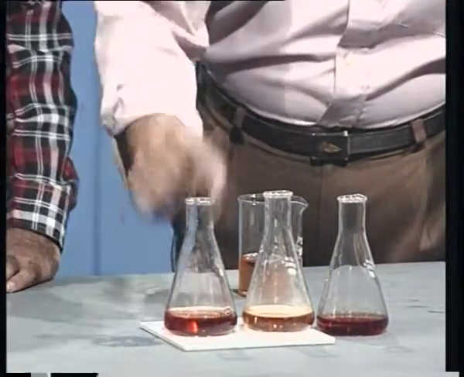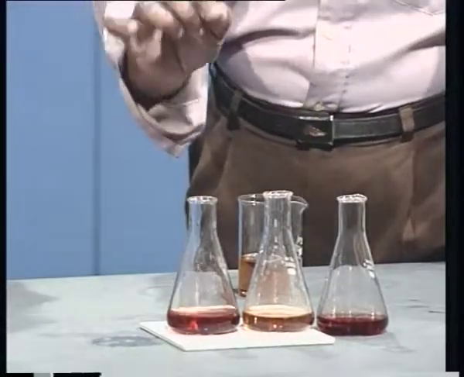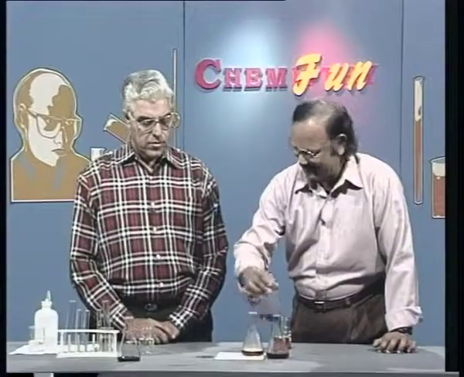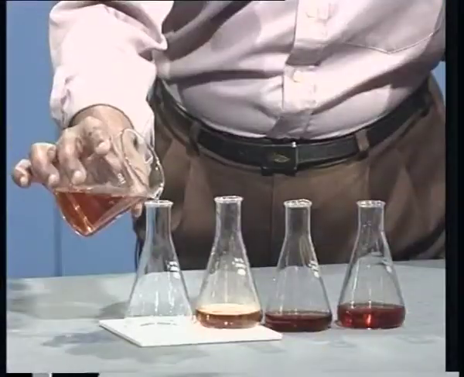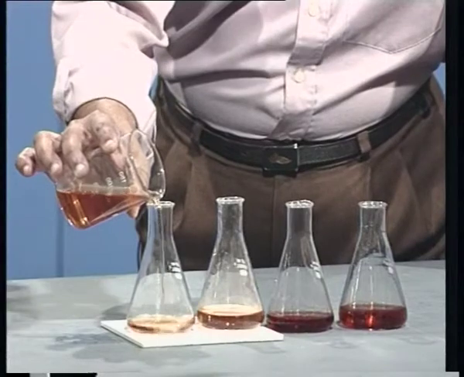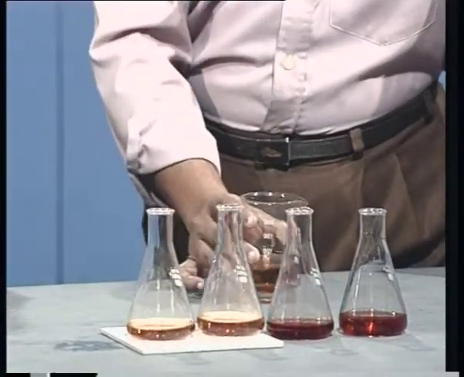Once again, you see the color intensity increasing. Now, the intensity of the color increases because more of the complex formation is taking place and the reaction is proceeding in the forward direction. Now, the next one: we'll take another conical flask and add the same stock solution as the previous one, and to this we are going to add the product, that is ammonium chloride.